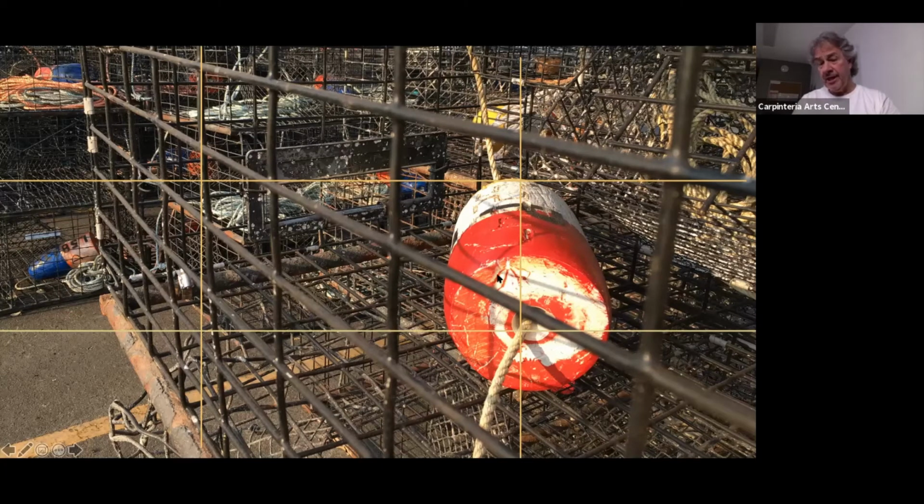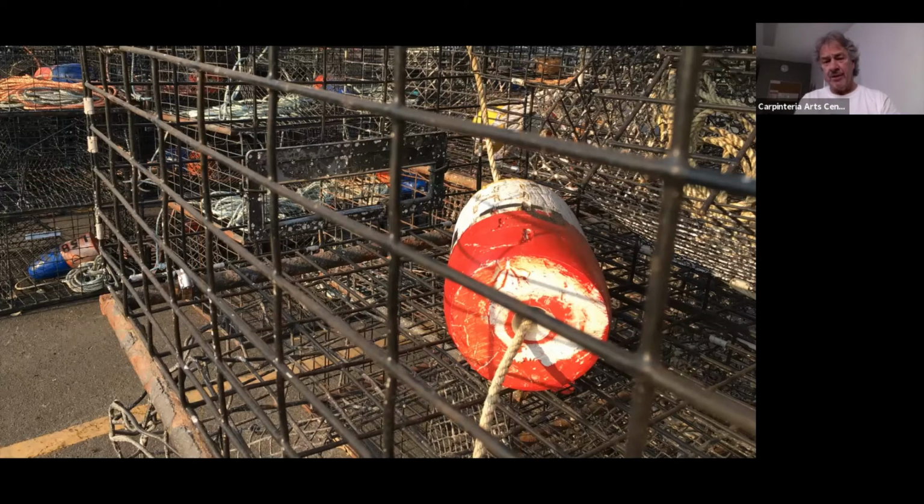So in this case, I looked for the bright spot in the image, I set it right on this axis right here, and I let these leading lines pull me away. So a classic example of using the grid. So when you're looking on your camera, that's what the grid looks like. And when you take the picture, the grid is gone. So it just makes for a more pleasing image, easier to read.